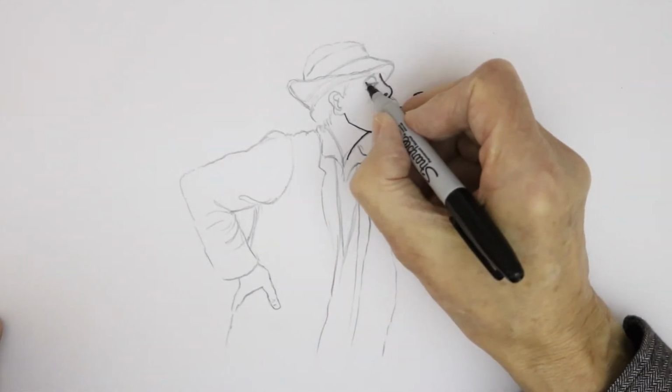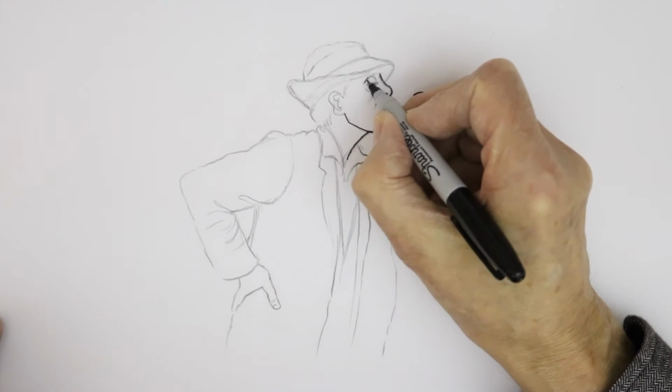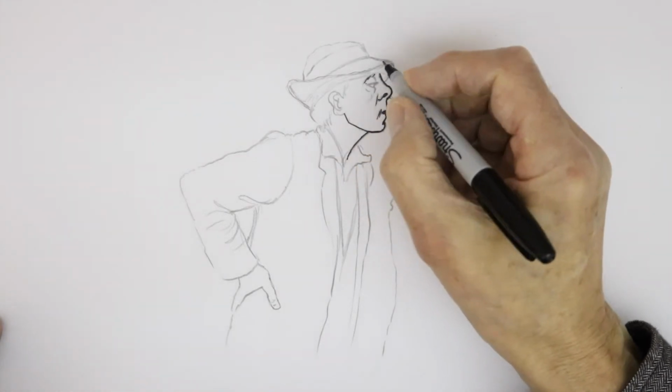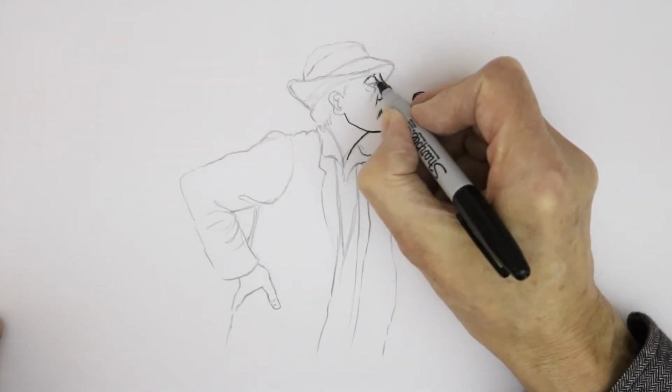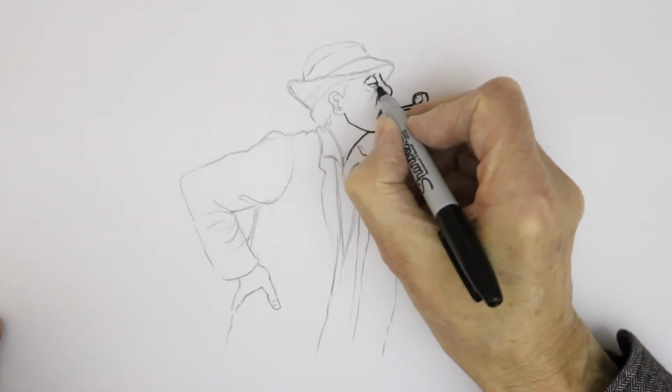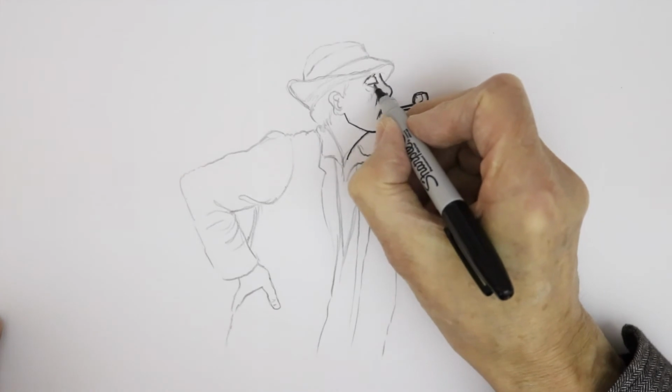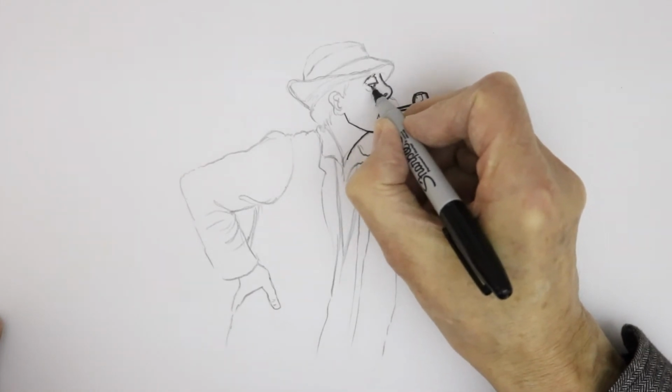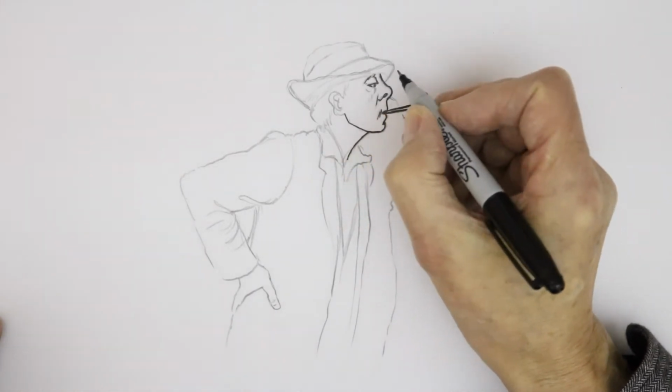Alright, okay, now up to his eye. This line going up gives him a slightly quizzical look. Monsieur Hulot is one of the best loved of comic characters in European cinema, and world cinema too, I think.